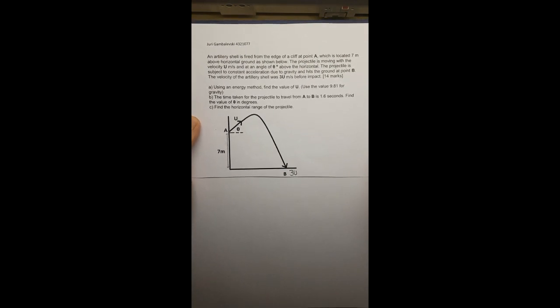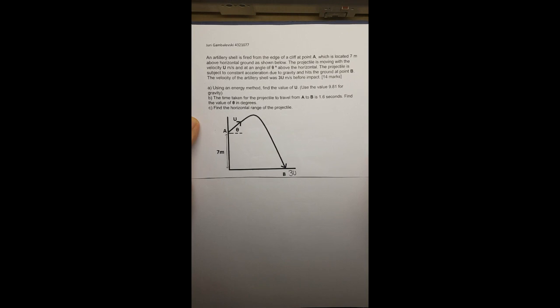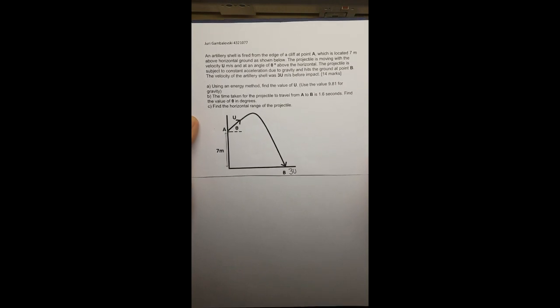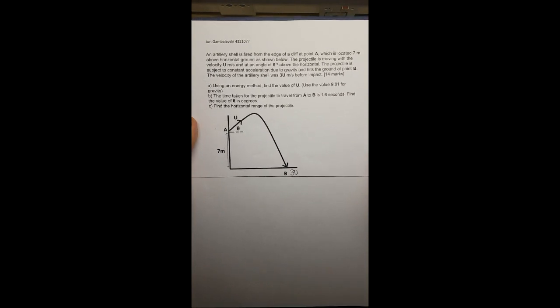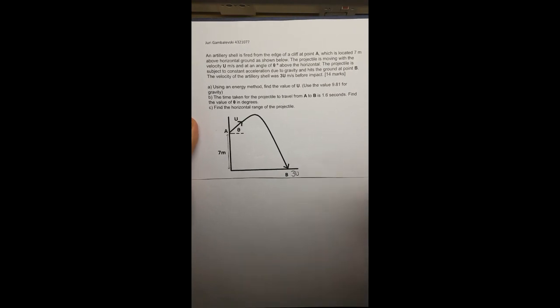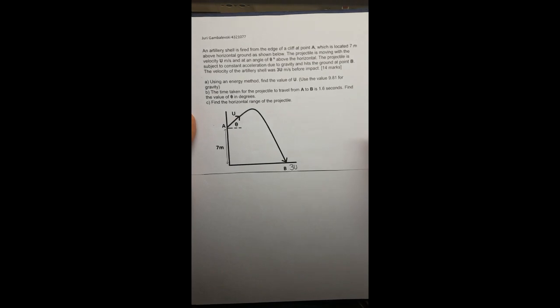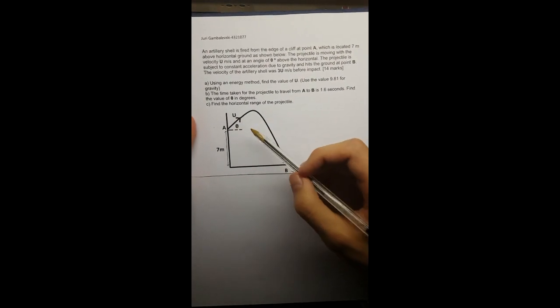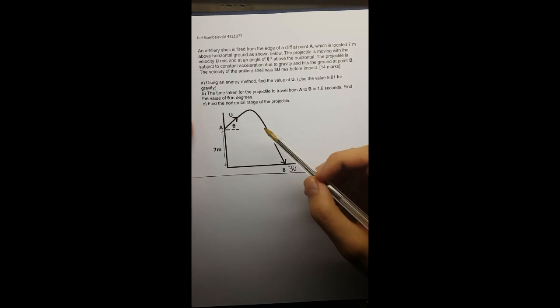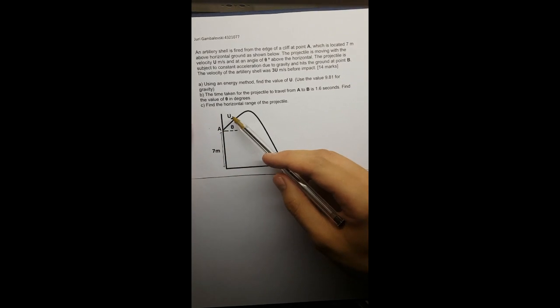Here is a question I created during the project, which is on projectile motion. Looking at the question, the projectile starts at the top of a cliff at a height of 7 meters, which is here, with an unknown angle, which is theta, and the unknown velocity at point A, which is u, and an unknown velocity at B, which is labeled 3u.